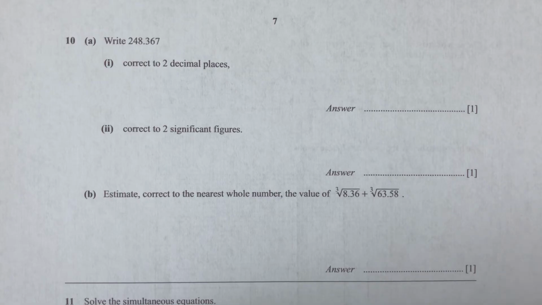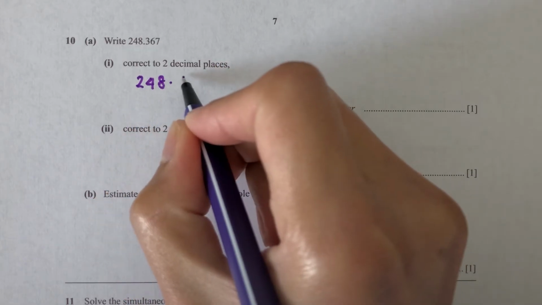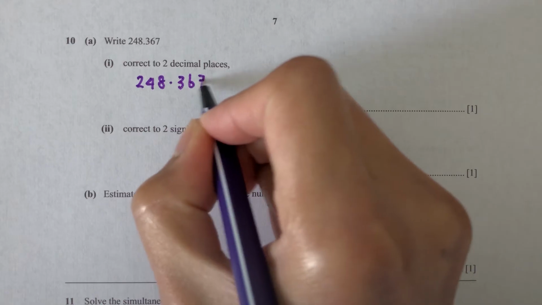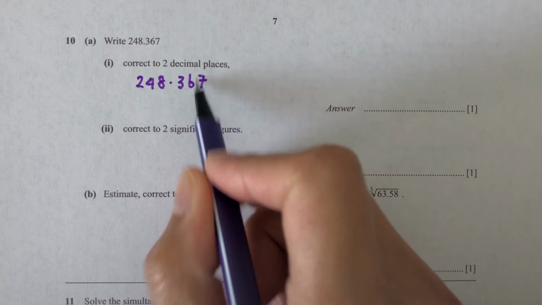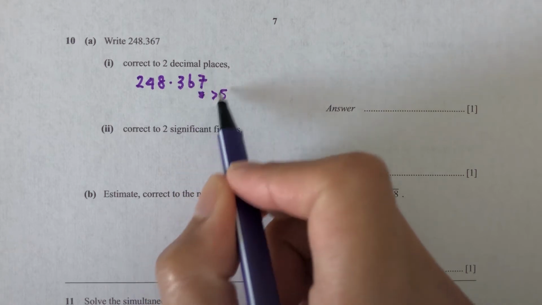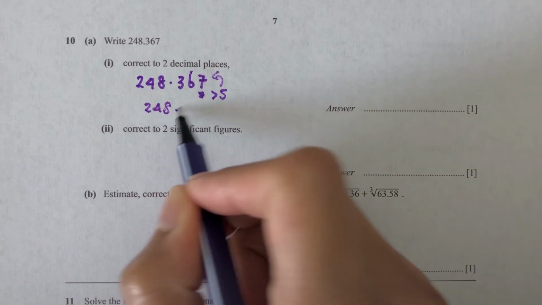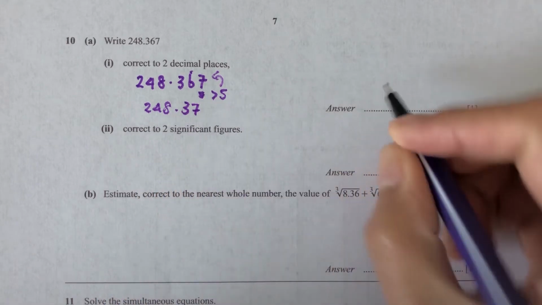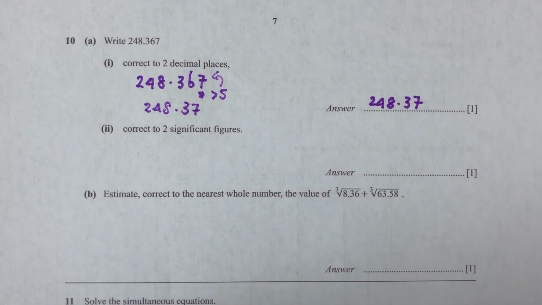So question number 10, part A, write 248.367 correct to 2 decimal places. Okay, so to 2 decimal places, that will be 248 point. So let's write down the number again, 67. So this is the third decimal place. So we ask ourselves if this number is 5 or bigger. If it is, then we have to round up. So it will become 248.37. So your answer will be 248.37 for 2 decimal places.